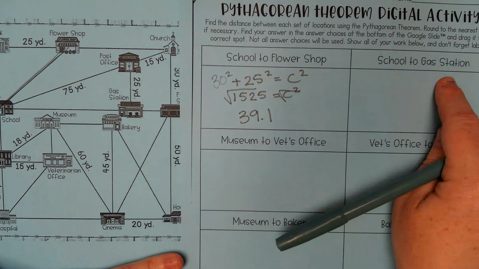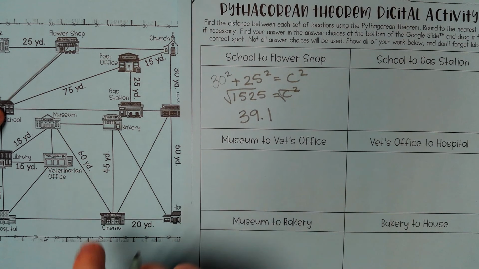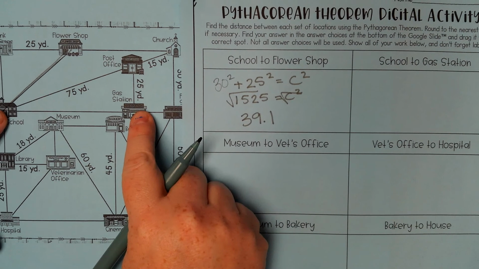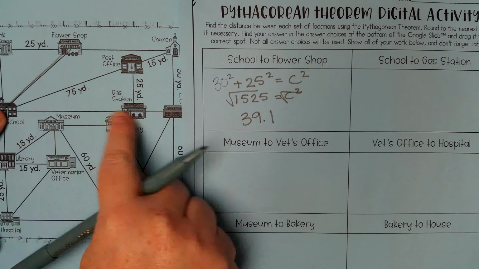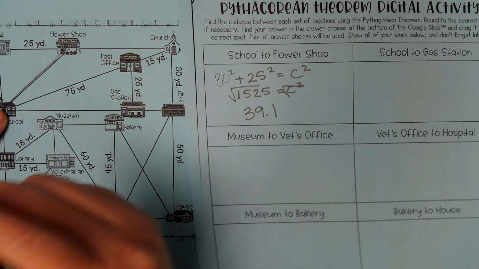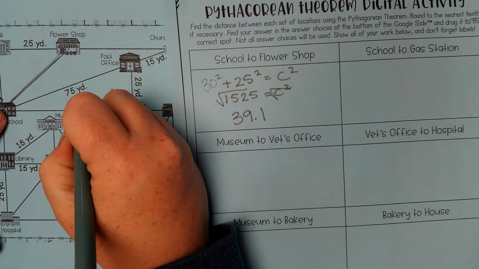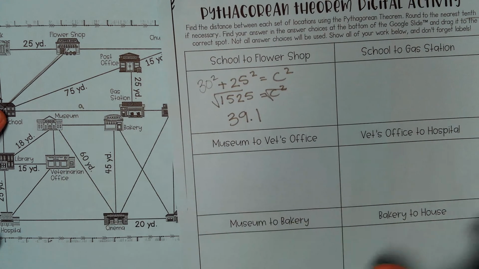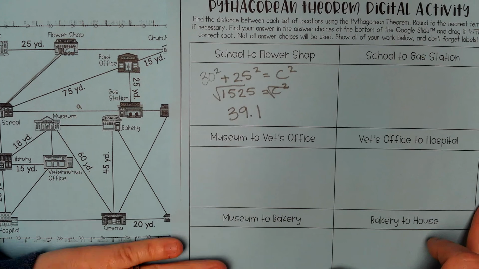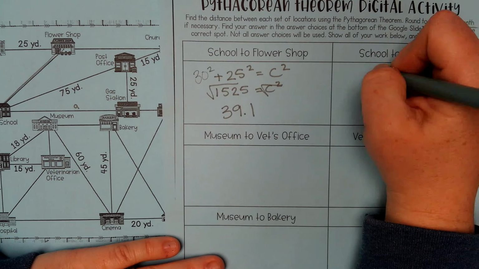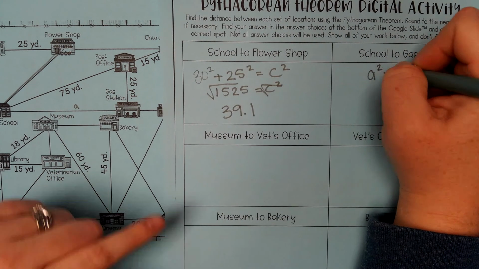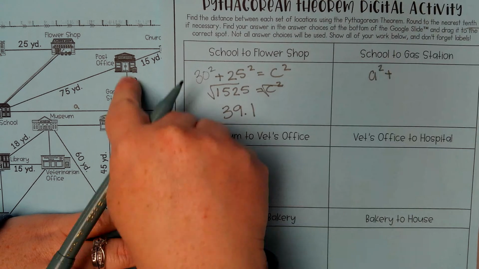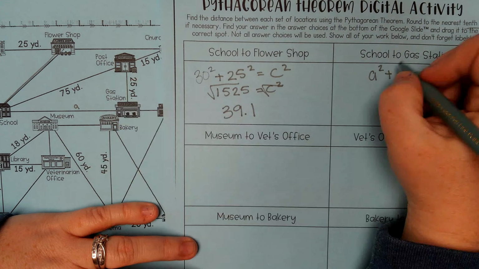School to gas station. Well, here's the school and here's the gas station. We do not have a leg. We are missing A. So the measurement for A is what we're solving for. So we have A squared plus, we know what this is, so 25 squared.